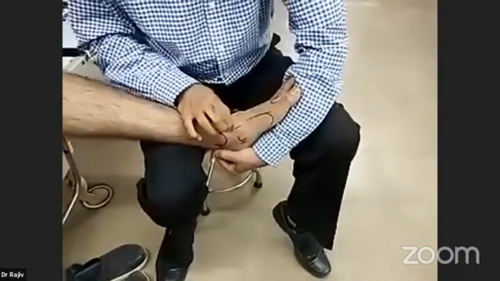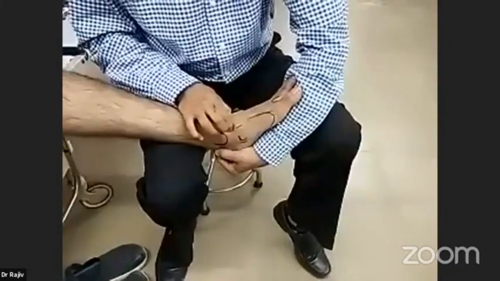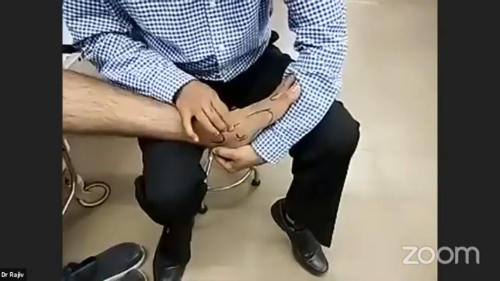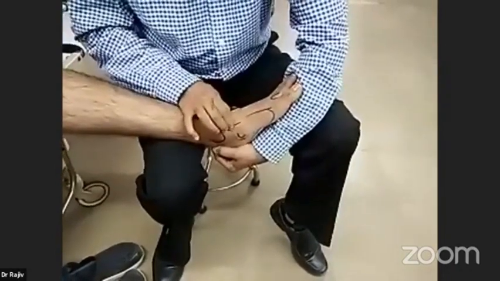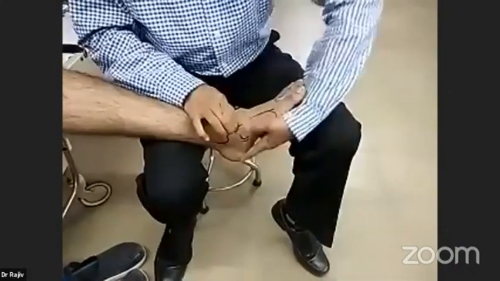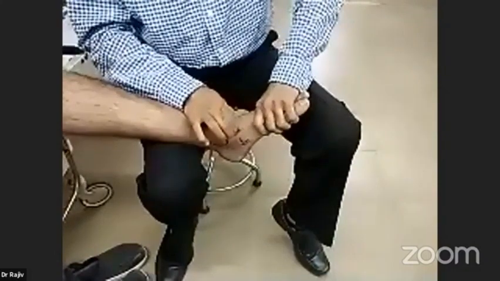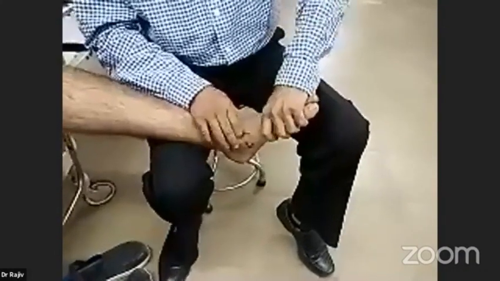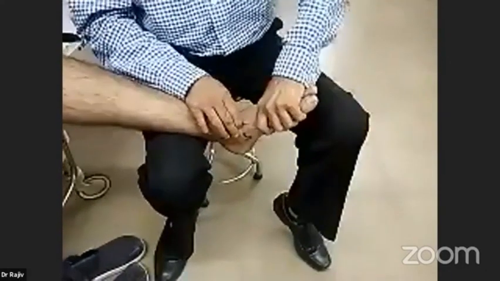Now, if I want to palpate movements at the transverse tarsal joint, the talonavicular and calcaneocuboid joints, they do have a small amount of movement. Again, I am going to hold the talus with my thumb and index finger, stabilizing it, and then I am going to hold the foot with my other hand, and I am going to do movements in the form of abduction and adduction, which is happening at the transverse tarsal joint.